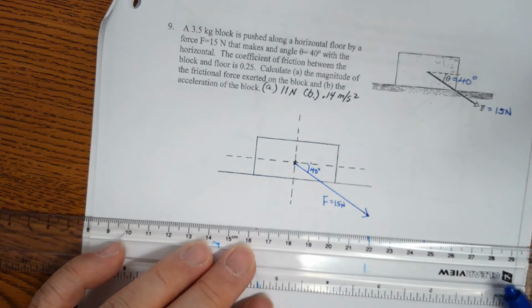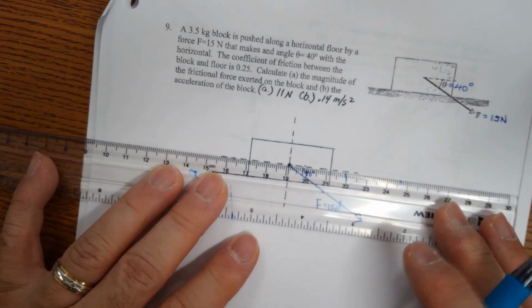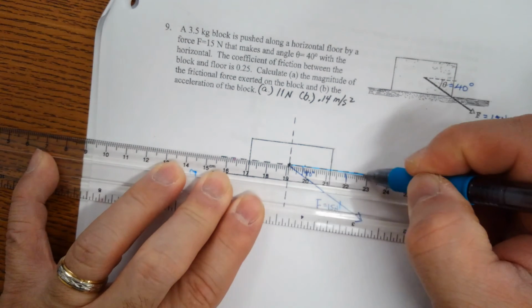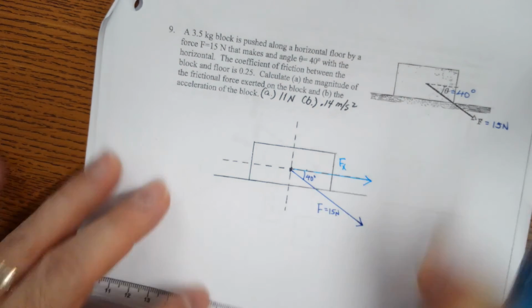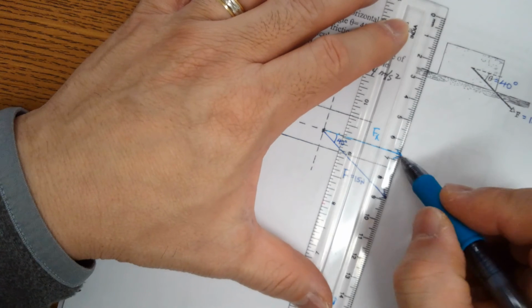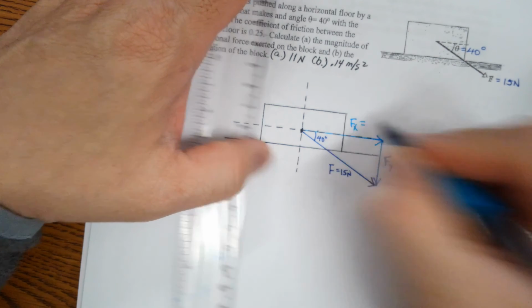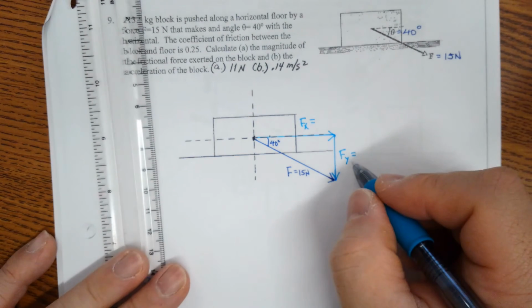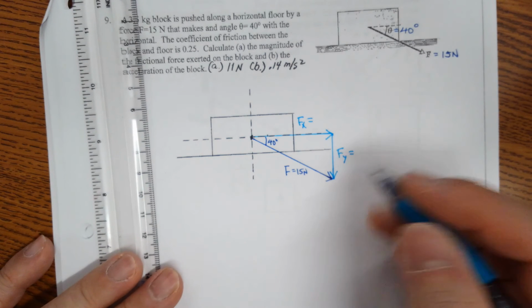So I could figure out my Fx and Fy. Now obviously Fy has to be negative because it is below the horizontal.